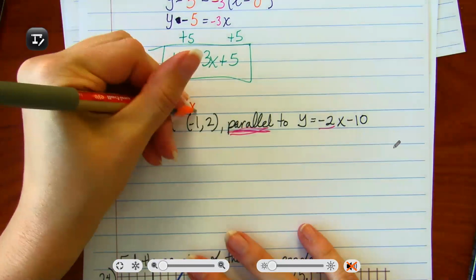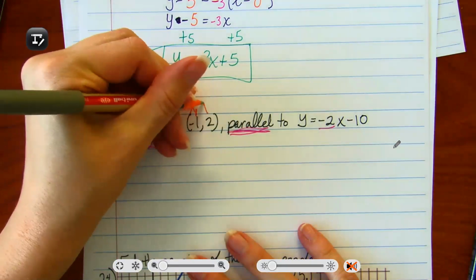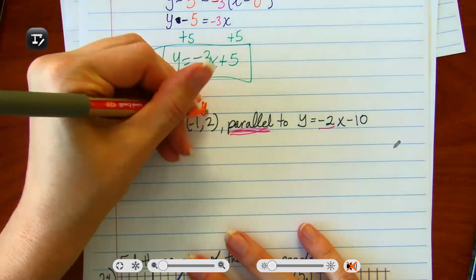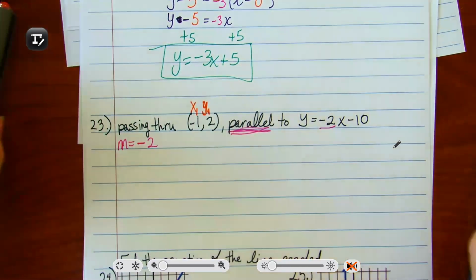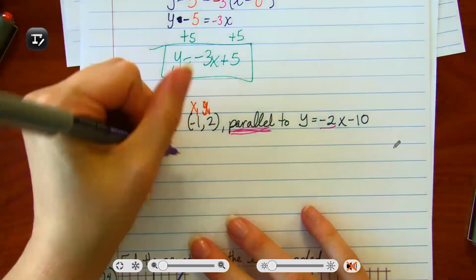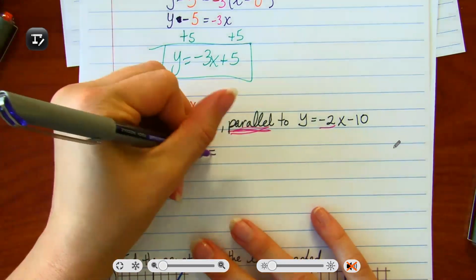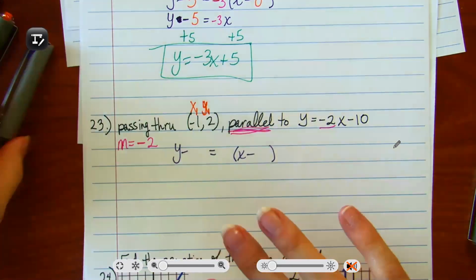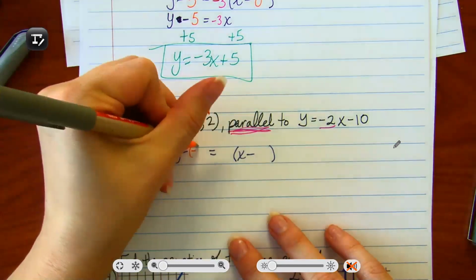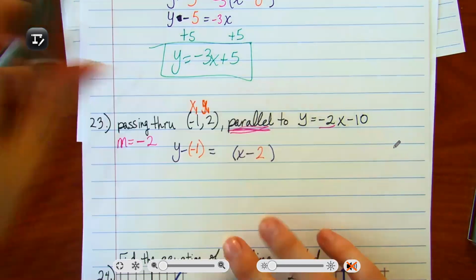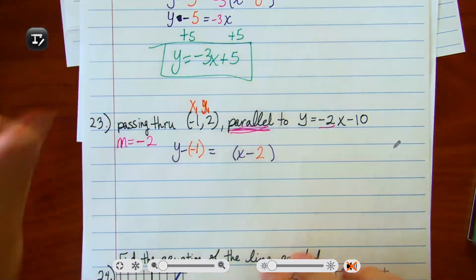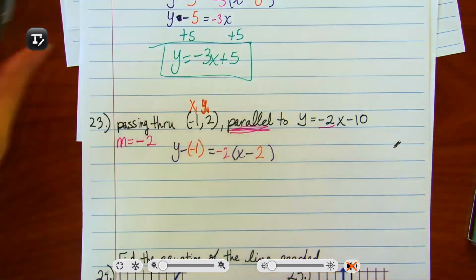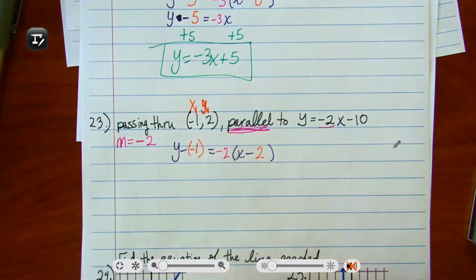So x1 is -1, and y1 is 2, and m is -2. So then we'll just use our point slope formula. So y minus 2 equals -2 times x minus -1.